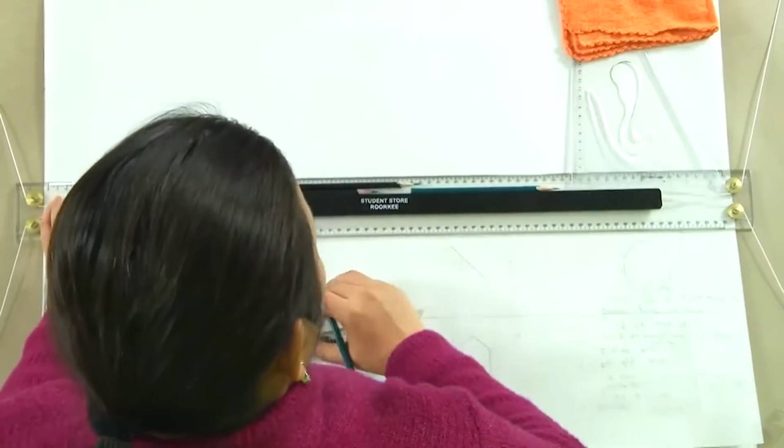Let us assume that there is a square plane which has one of its points in the horizontal plane, and it is inclined at 30 degrees to HP, and its diagonal, which is joining the point in HP, is making an angle of 30 degrees with VP. So, let us start by drawing the projections for this case.